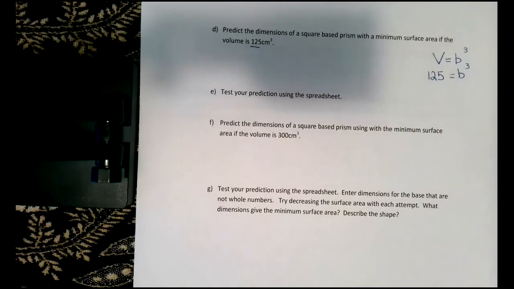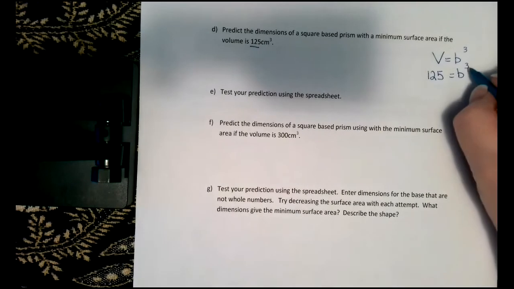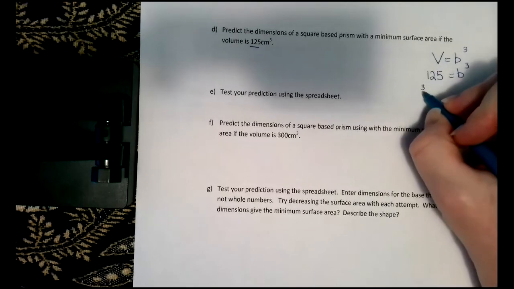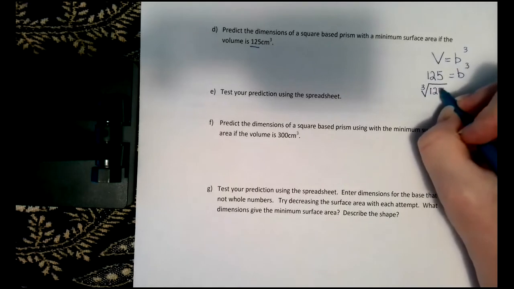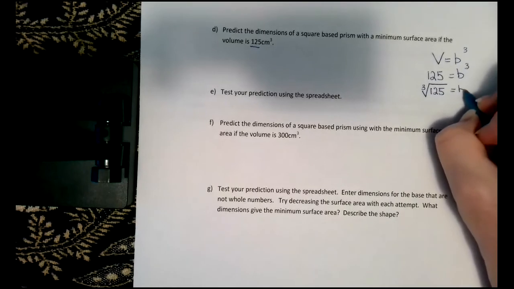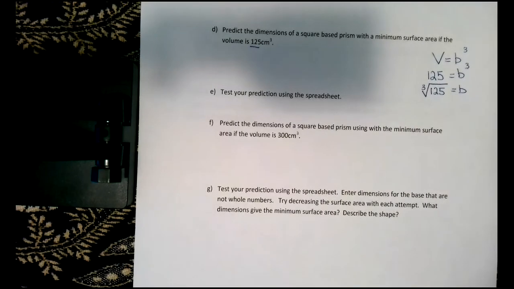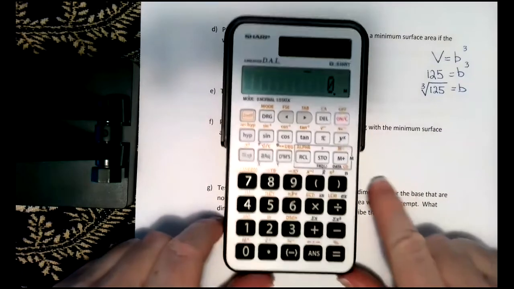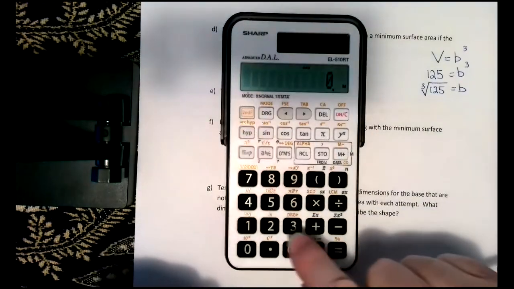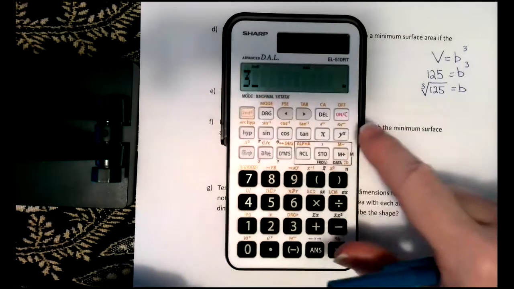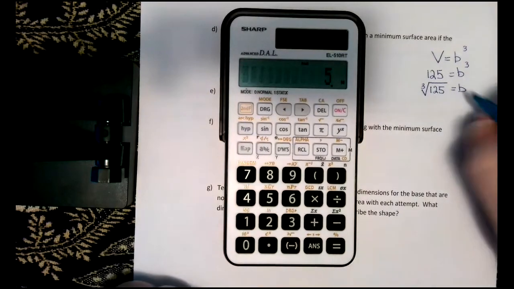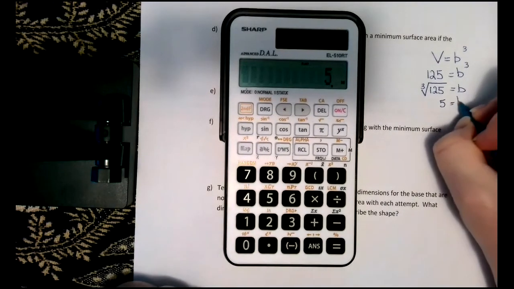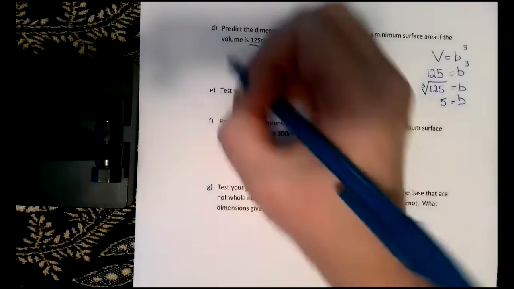Then we can move the 3 to the other side, so we do the opposite operation. The opposite operation of cubing is cube rooting. So we're going to take the cube root of 125. Grabbing my trusty little calculator, I have to write the 3 first, second function, then the y to the x button, and then 125. So the cube root of 125 is equal to 5. So I expect my dimensions to be 5 times 5 times 5.